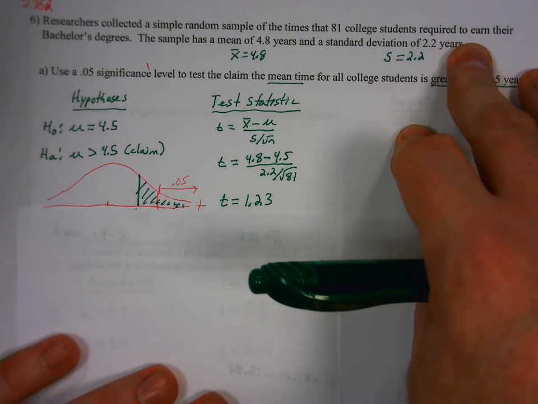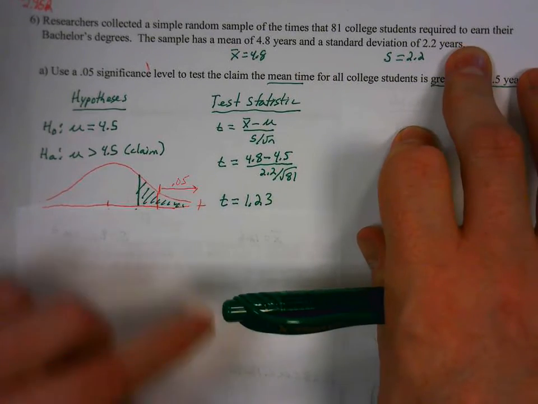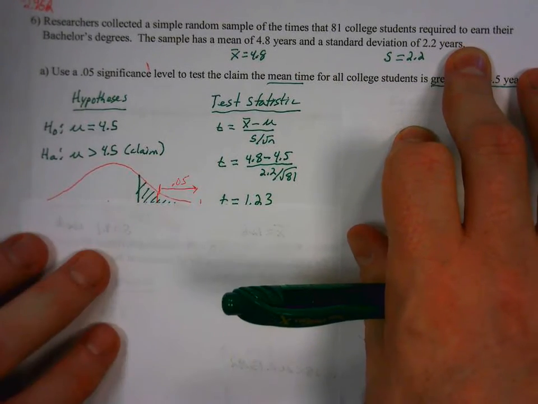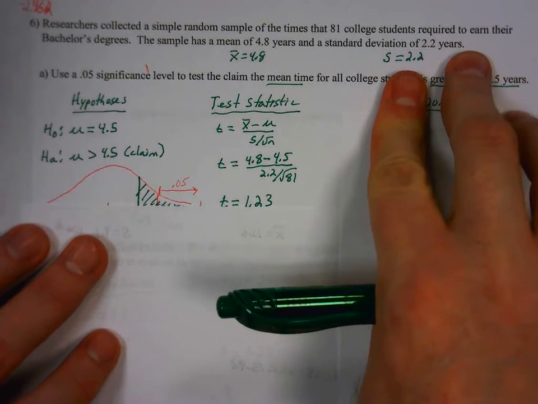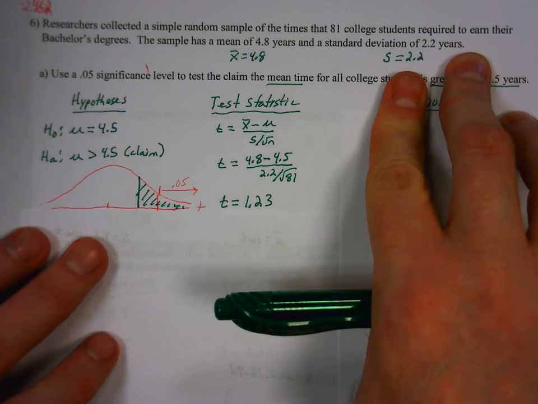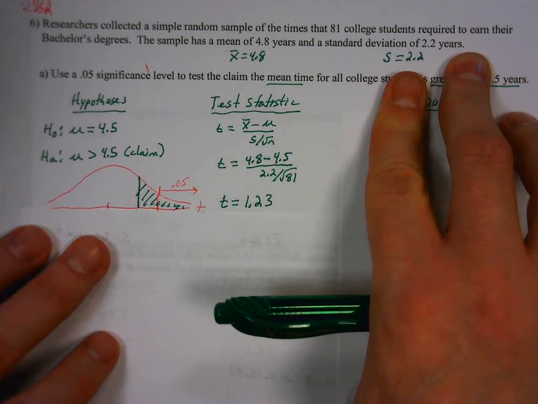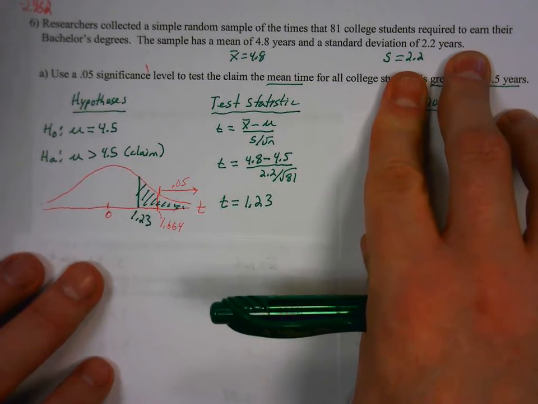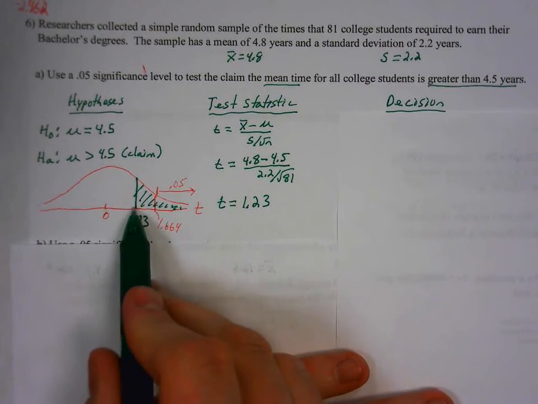Okay, so you get a t-value of 1.23. Our t-value for our test statistic is 1.23. Now we need to make our decision. Is that value of 1.23 too extreme or far enough away from the center to say that 4.5 was a bad or faulty assumption to make to begin with for the population mean? So we have our test statistic of 1.23.